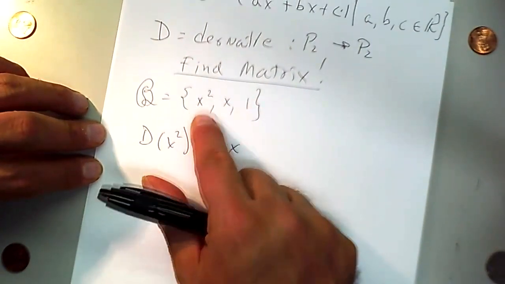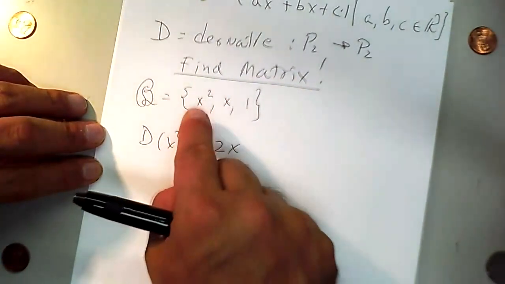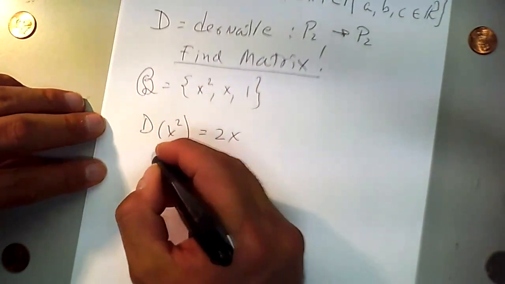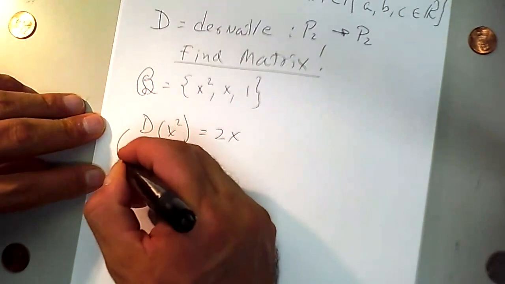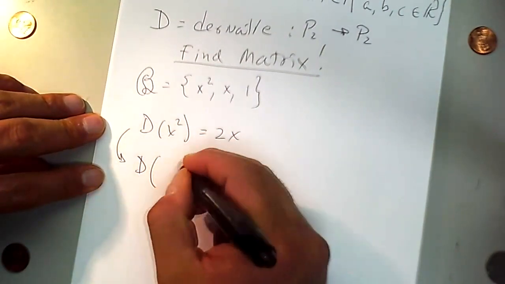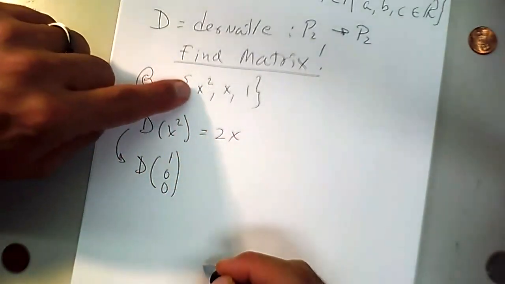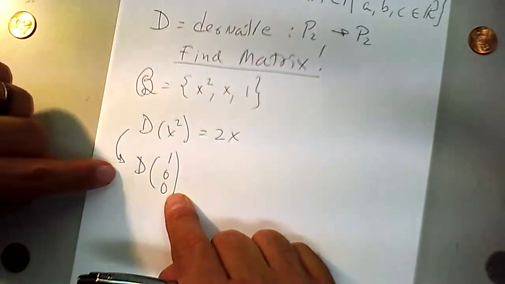Now, this is a little weird, but this x squared can be written as a column vector. It's the same thing as d of (1, 0, 0), and by that I mean 1 x squared, no x, no constant.